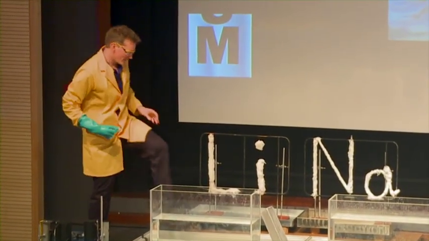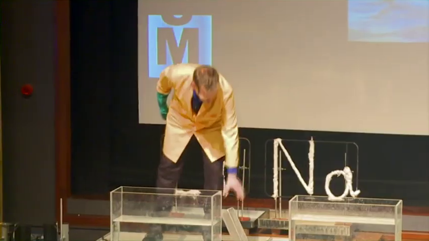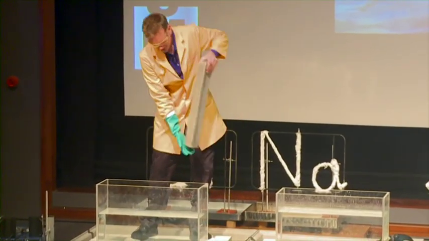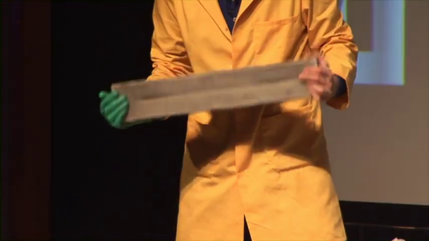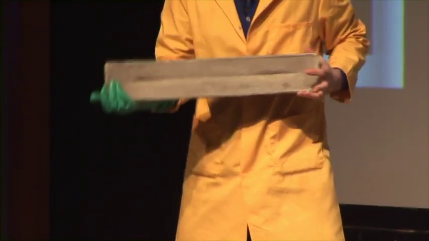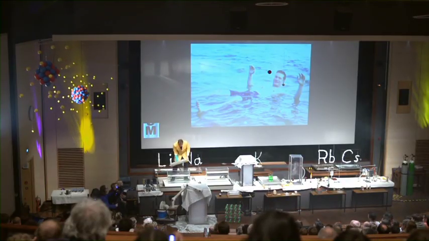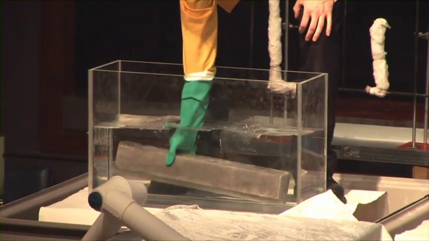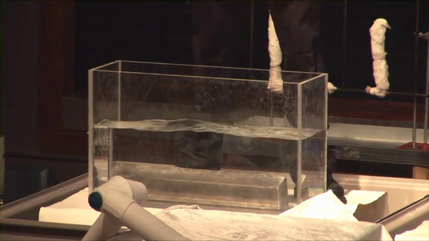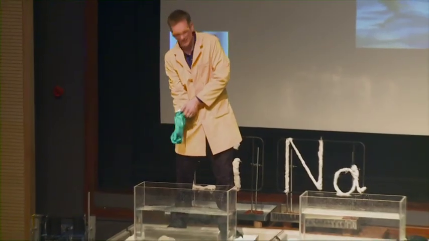So instead, I'm going to show you something else. And this is a block of metal. This is solid metal. It really is. I mean, it weighs 8 kilos. And it's a block of magnesium. Magnesium sinks, not surprisingly, in water. It sinks in seawater. Okay? It would sink in the Dead Sea.